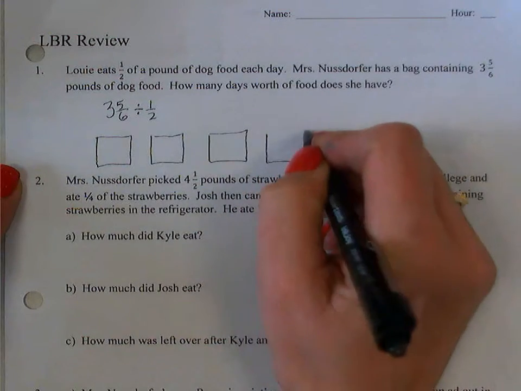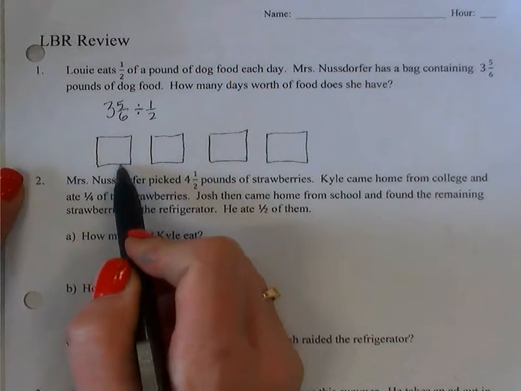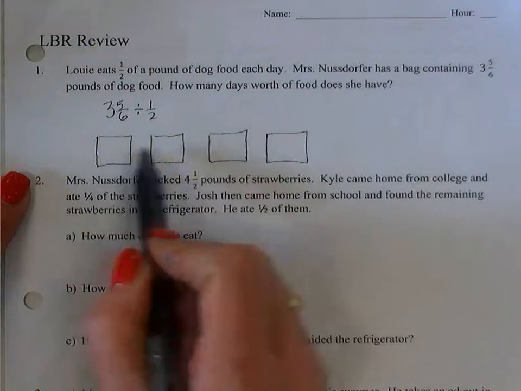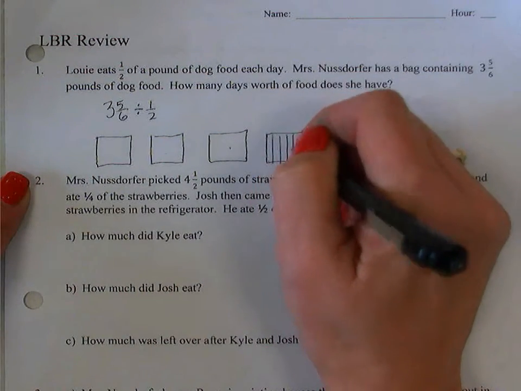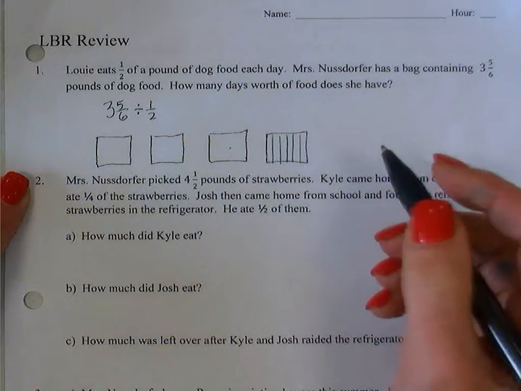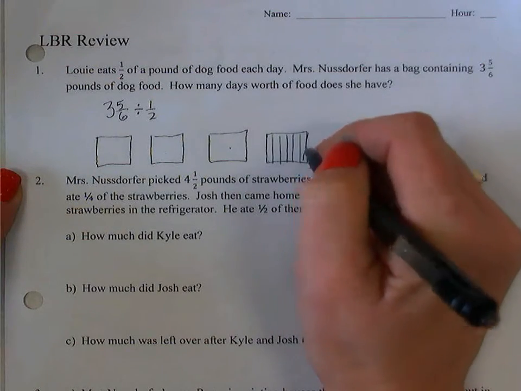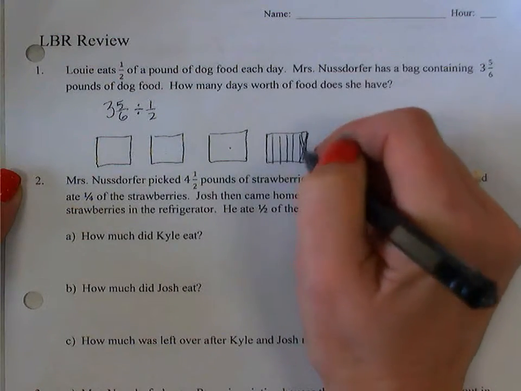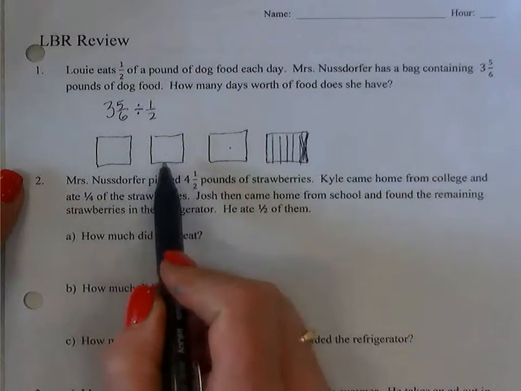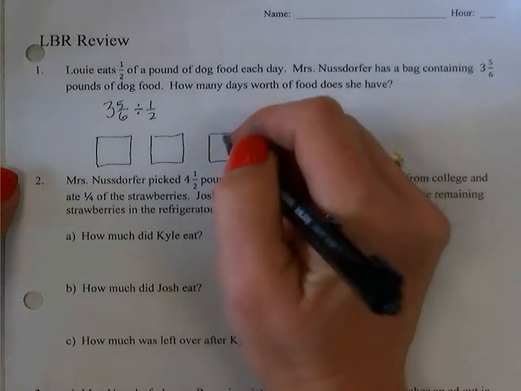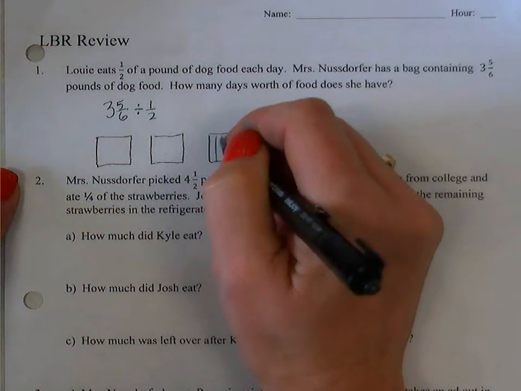I'm going to have each rectangle here represent 1 pound of dog food. So I have 1, 2, 3, and now I have 5/6 of a pound of dog food. I have to divide this last rectangle into 6 parts, and I don't have this last 6, so I'm just going to kind of X it out. So I want to look at all of these rectangles here of having same size pieces. So I'm going to divide them all into 6.